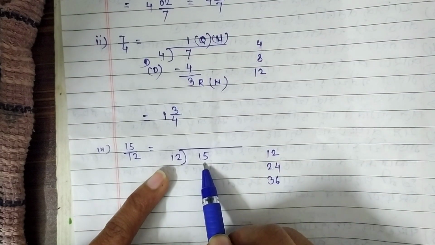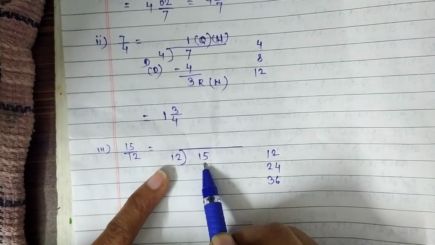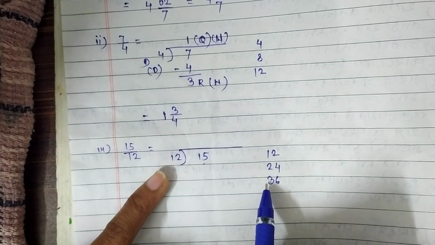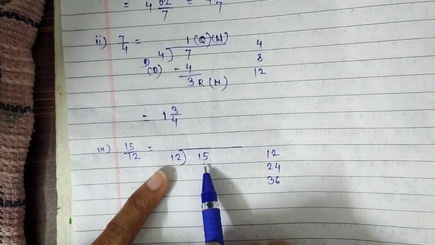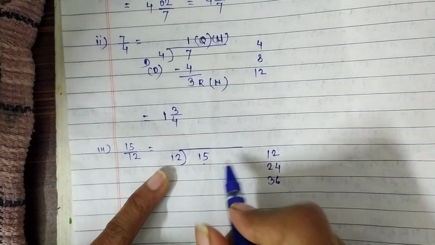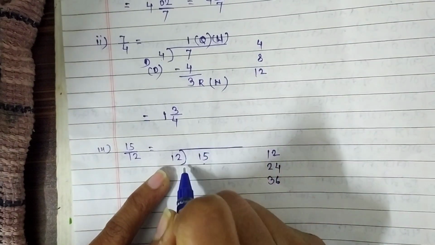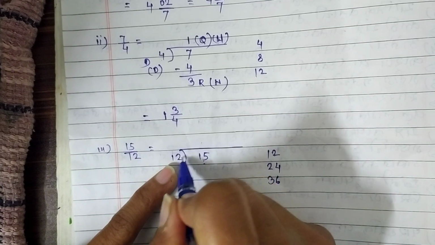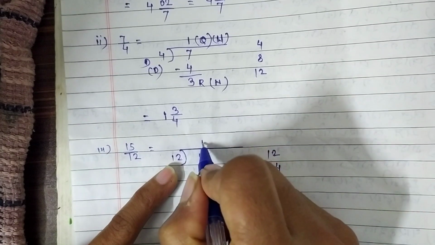Here the dividend we have is 15, and the number near to 15 is 12. So we are going to divide 15 by 12. 12 ones are 12.